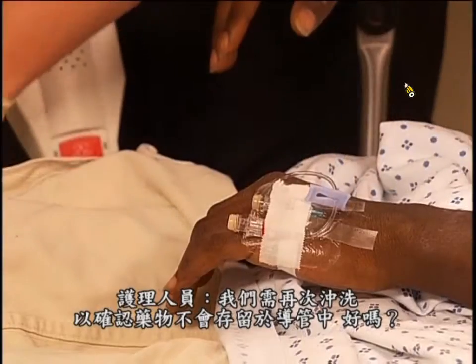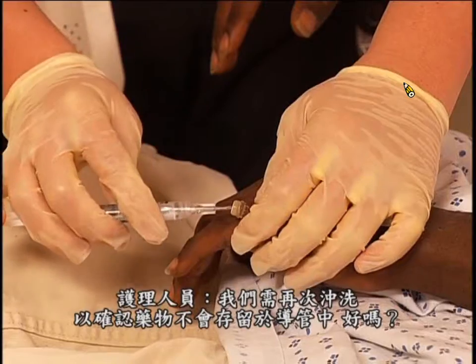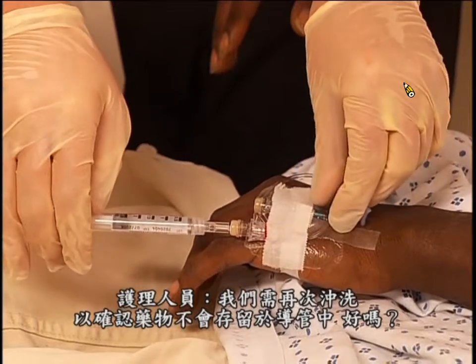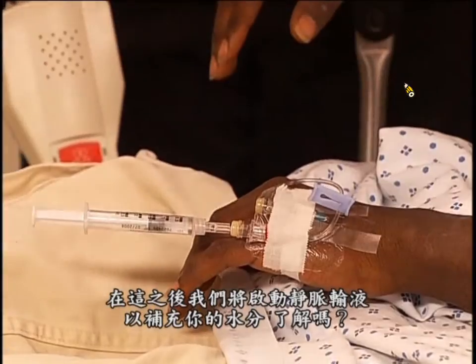And now we just have to flush one more time to make sure you got all the med that's still sitting in the tubing, okay? And then after that, we're going to start your IV fluids to keep you hydrated when you're here, okay?